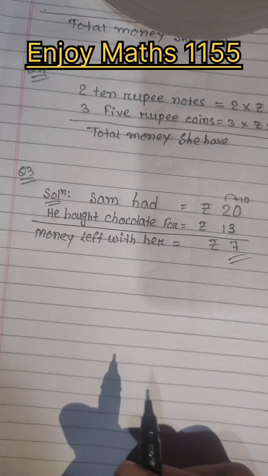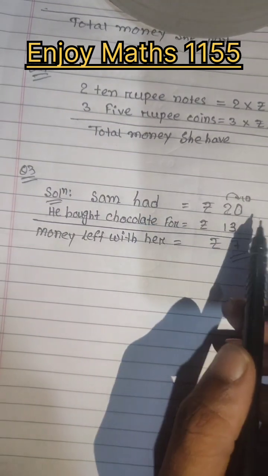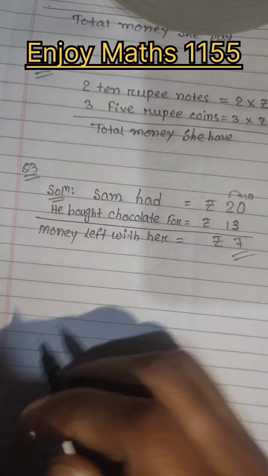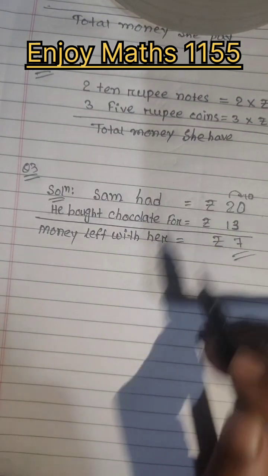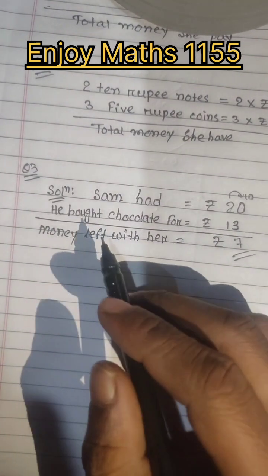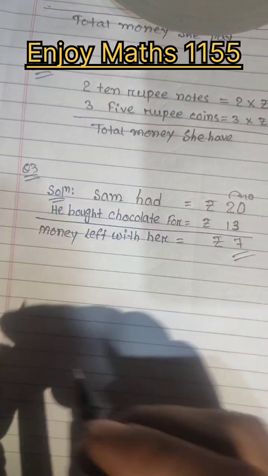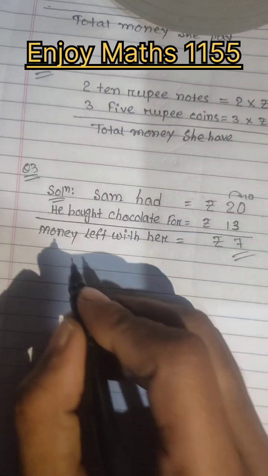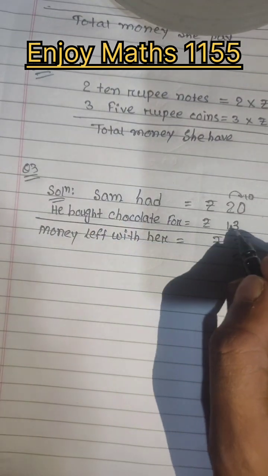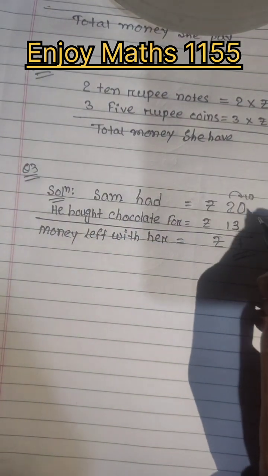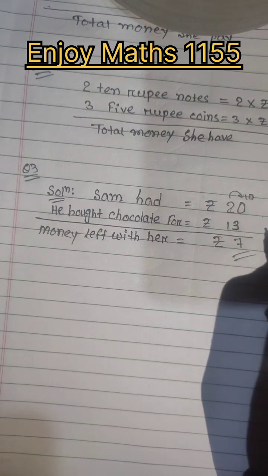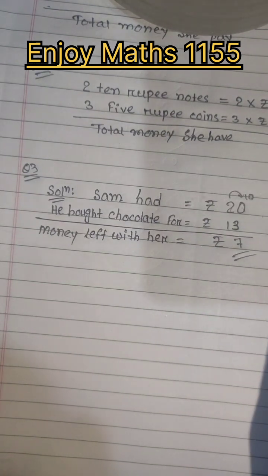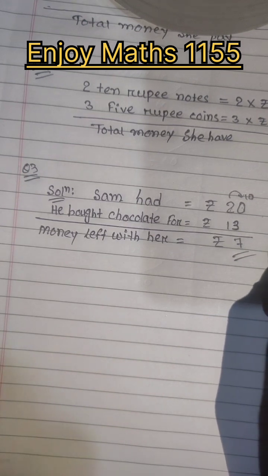Let's start the solution. Sam had 20 rupees, but he bought a chocolate for 13 rupees. That means from 20 he has spent 13 rupees. How much money is left with him? What do we have to do? We have to do minus, so we have to minus from the total money.